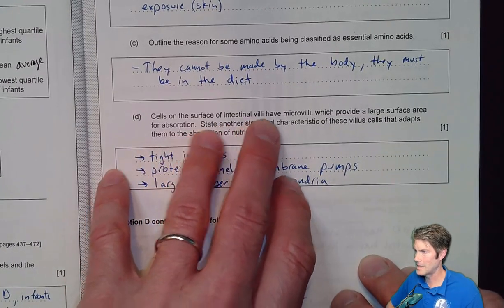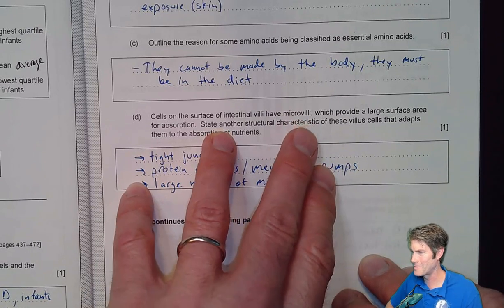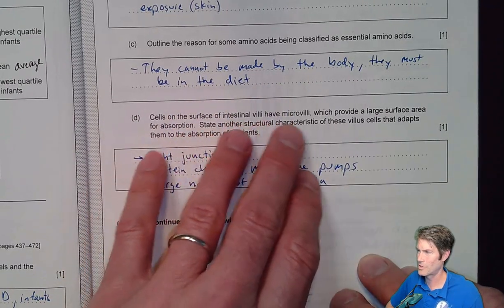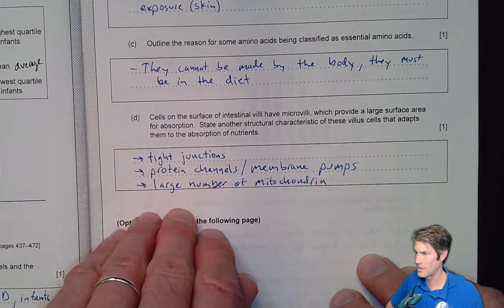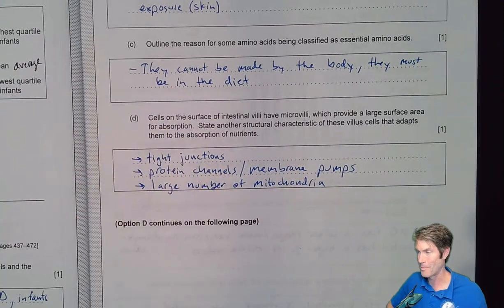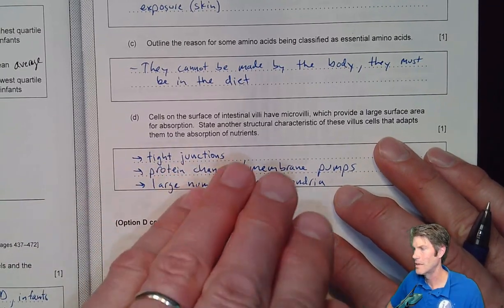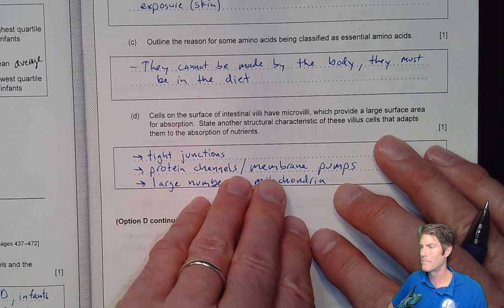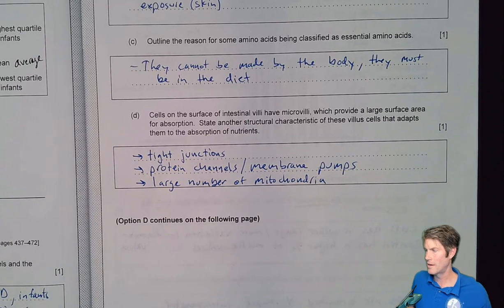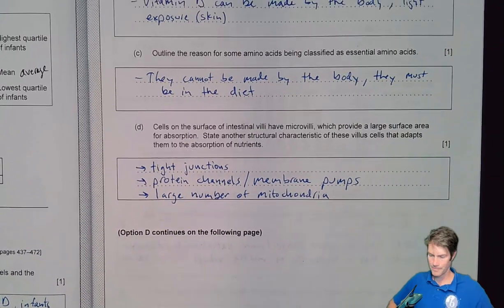And in the intestine, those villi have villi on top of them, villi having villi, which makes a large surface area. What's another structural characteristic of these special cells? One of them would be tight junctions. Now this is straight memory, hopefully you remembered some of this from the topic videos. Tight junctions, protein channels, which are part of membrane pumps, and a lot of mitochondria, which is needed for making ATP to run those membrane pumps.